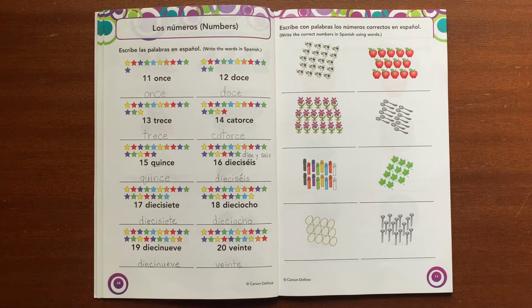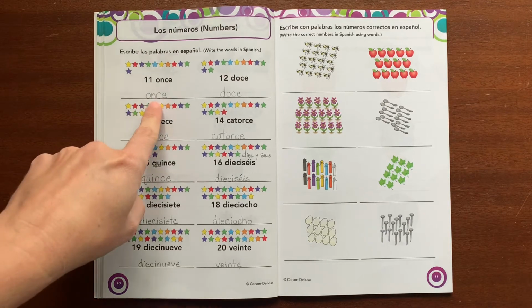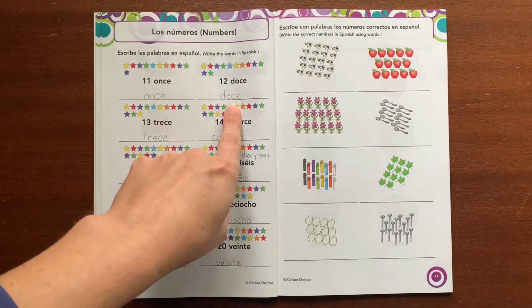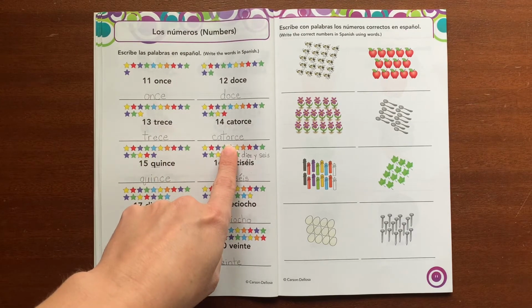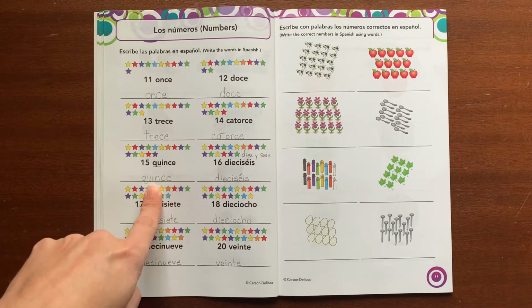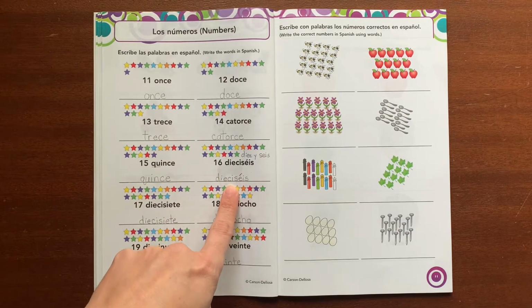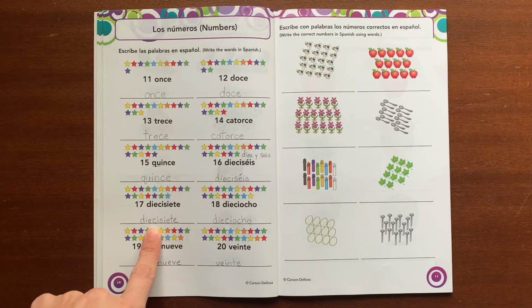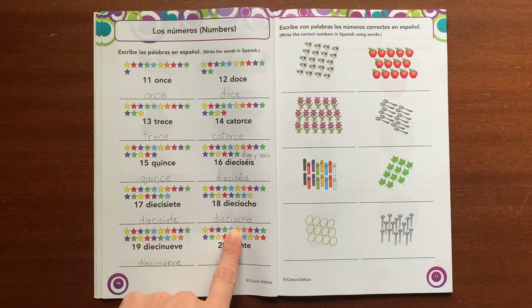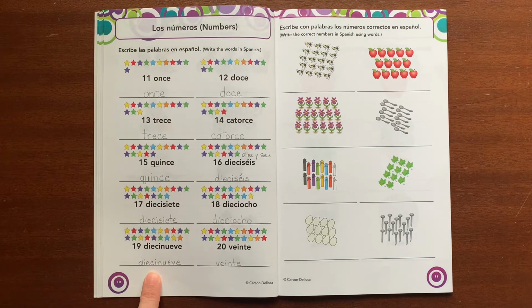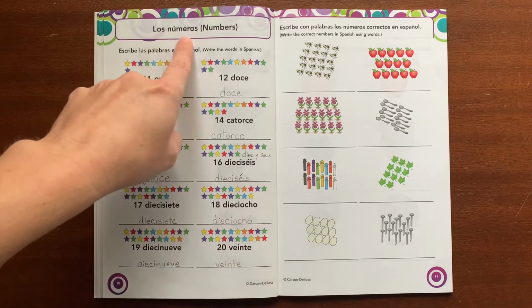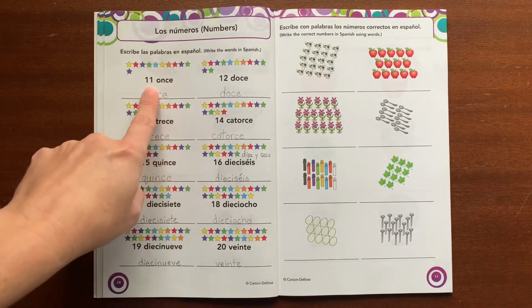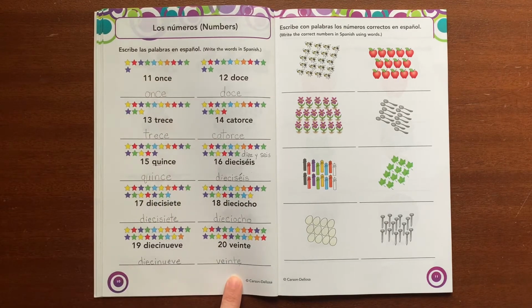Let's say those together one more time. You repeat after me. 11, 12, 13, 14, 15, 16, 17, 18, 19, 20. Muy bien. Los números 11 a 20. The numbers 11 to 20. Muy bien.